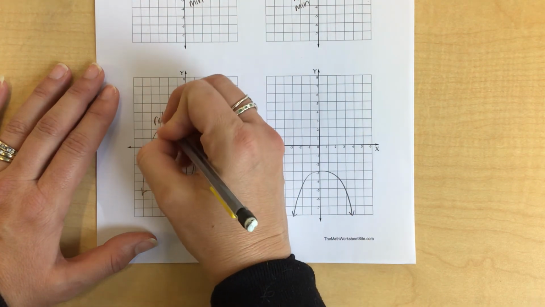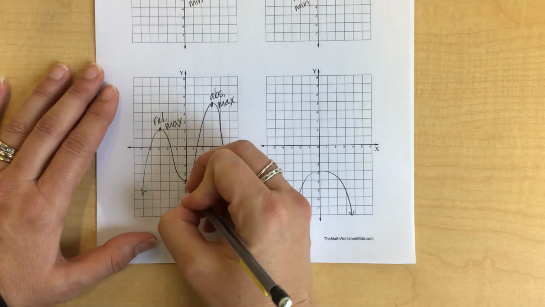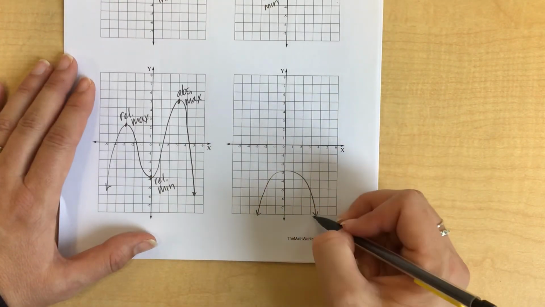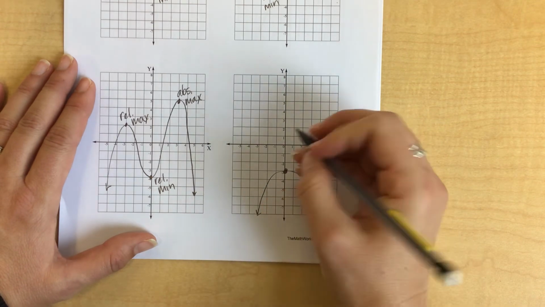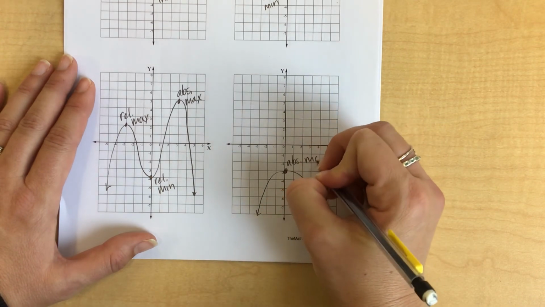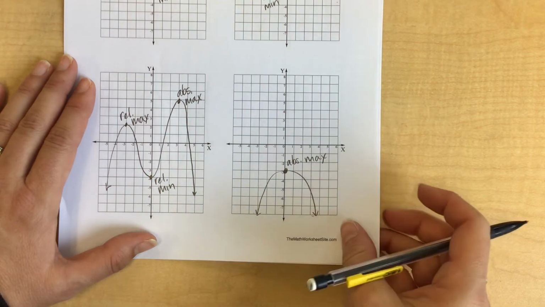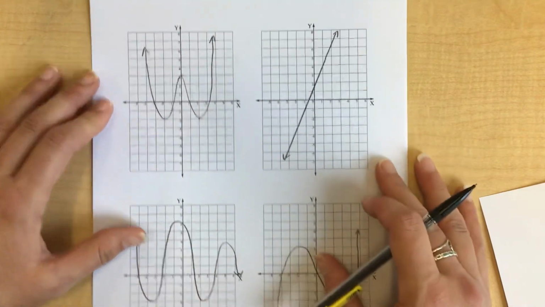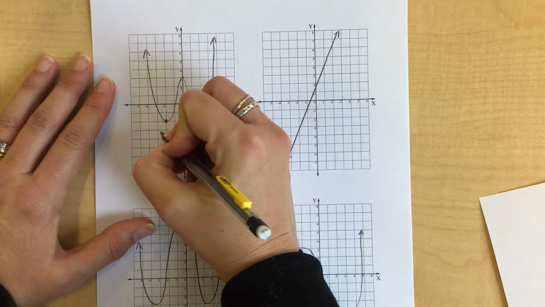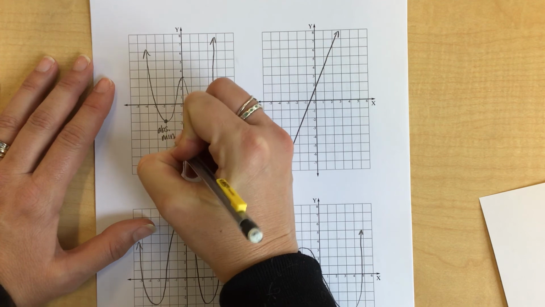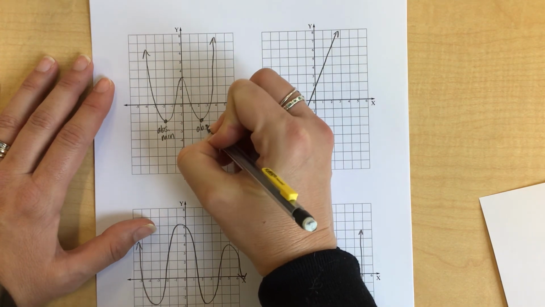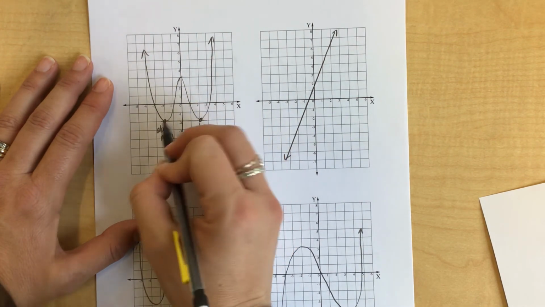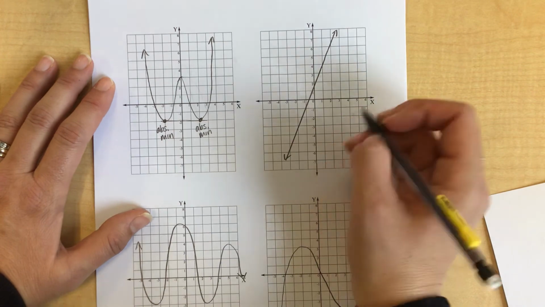Okay, this graph has both down arrows, so this is going to be our absolute max. This is our relative max. This is our relative min, just like the other graph that we looked at. This right here, notice both my arrows are going down, so this point right here is going to be my absolute max. Okay, because it doesn't ever go higher than that. Okay, here, so on this one, this is going to be our absolute min, and this is also our absolute min. So they share because they're both at -2, y equals -2. So they're both the lowest point, so they're both absolute.